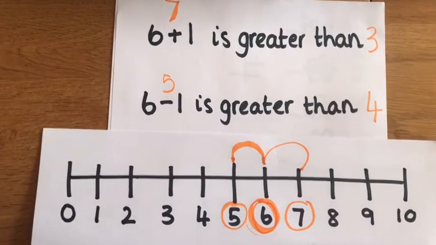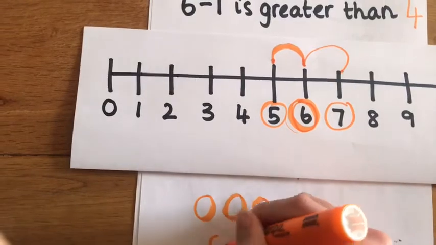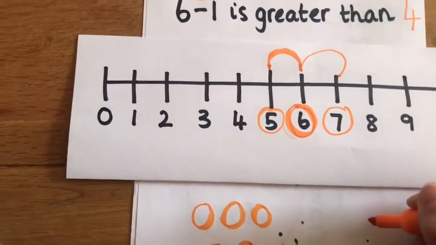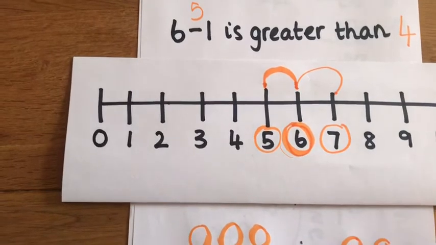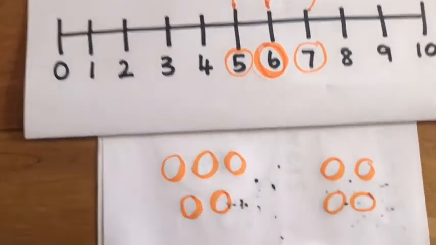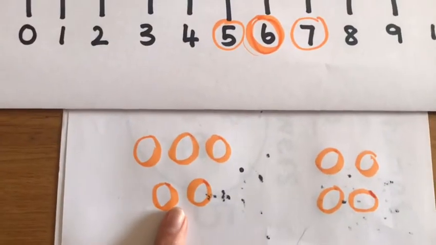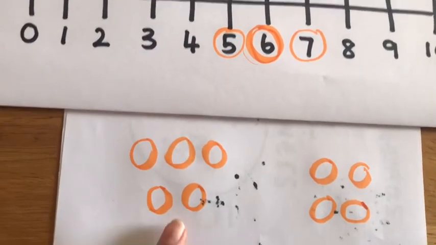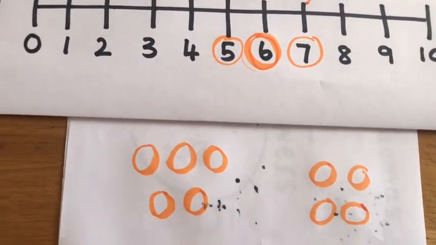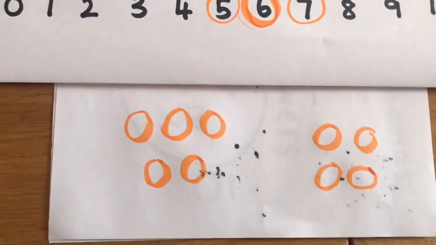Let's just check that. I'm going to draw 5 circles and I'm going to draw 4 circles. Which one is greater? Which one is there more of? Are there more circles here or more circles here? Here, 5 is greater than 4. There's more of it and it's a bigger amount.